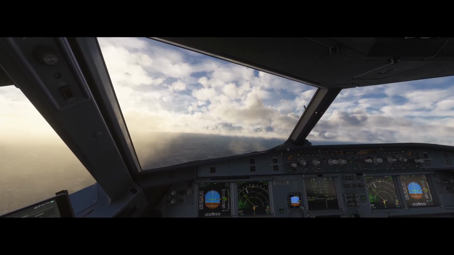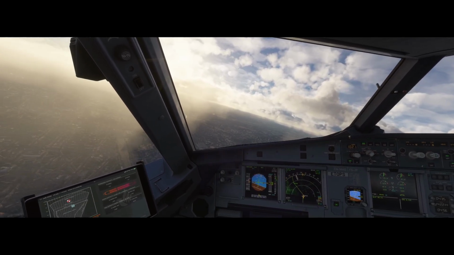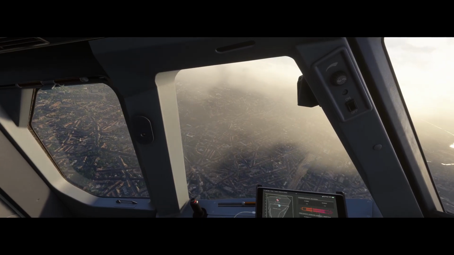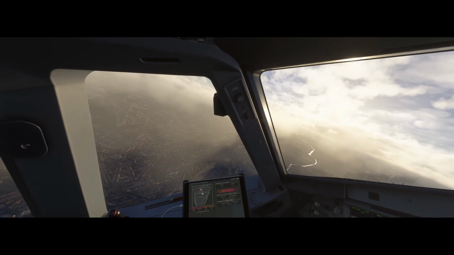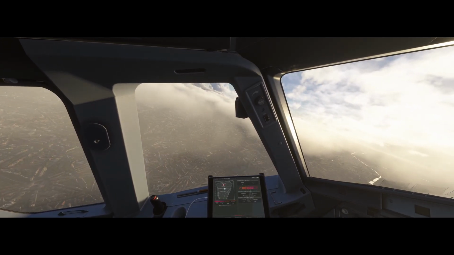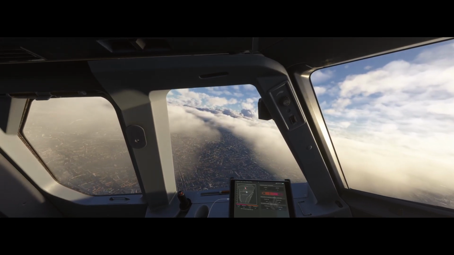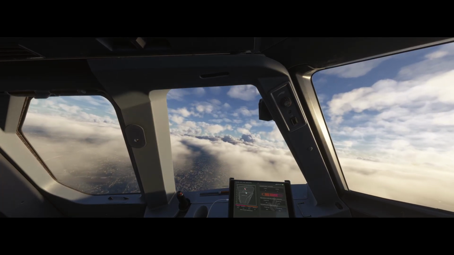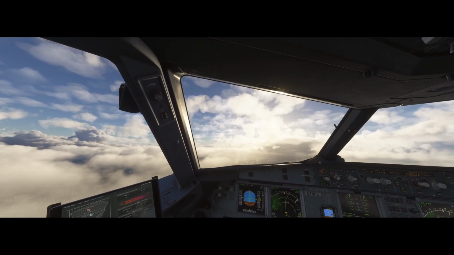Speedbird 908, goodbye. Climb to flight level 240. Ryanair 538, descend to flight level 250. Brussels Control, ready for pushback.